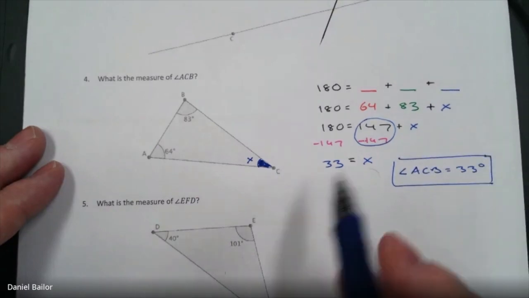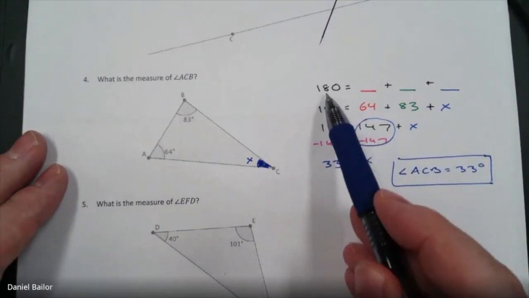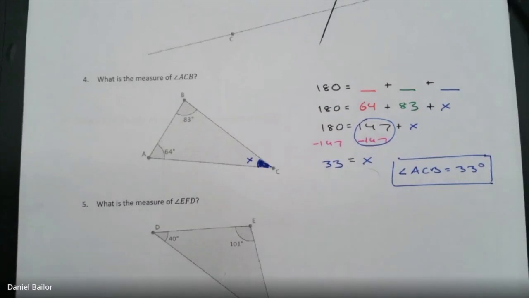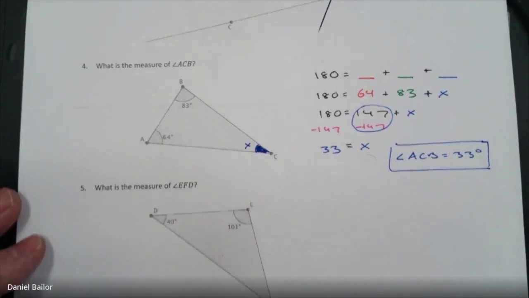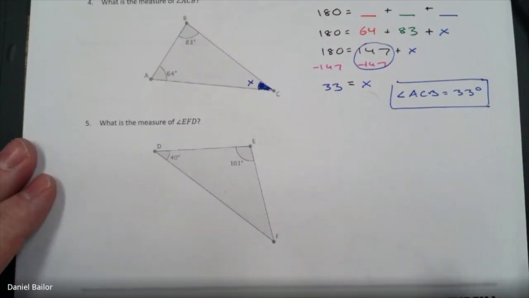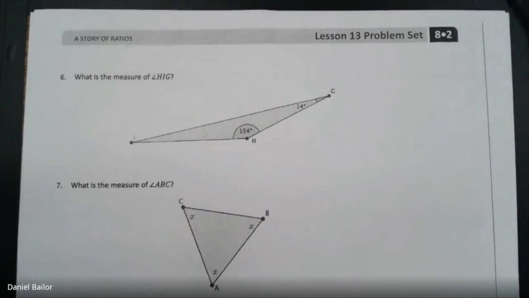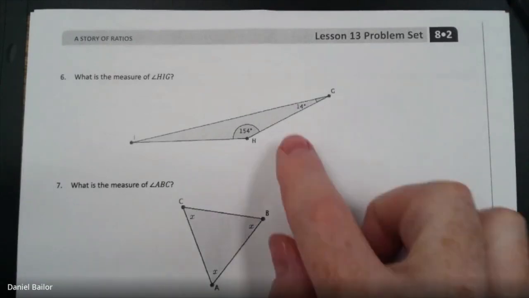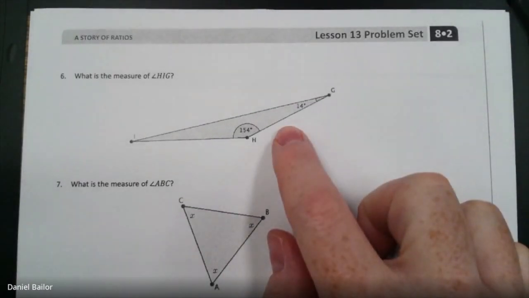Because that's the missing one to make 180. Remember, the trick is just to make 180. So that's how you do number 4. And number 5, exactly the same way. Page 147, number 6, exactly the same as number 4 and 5.